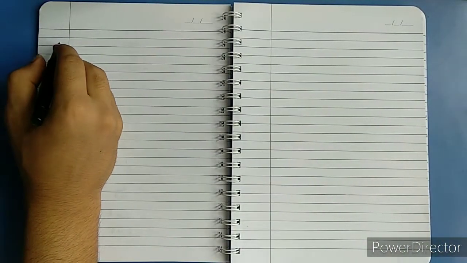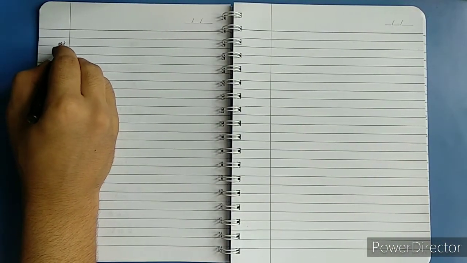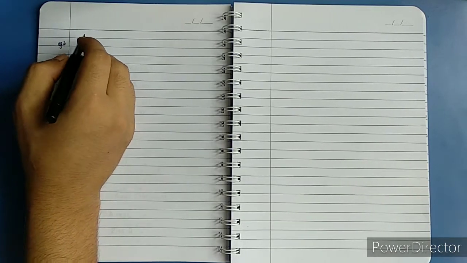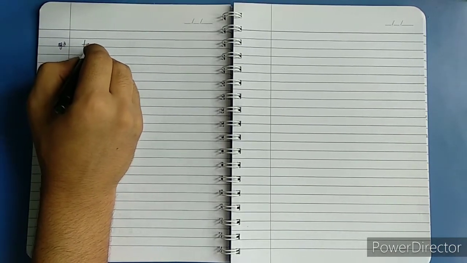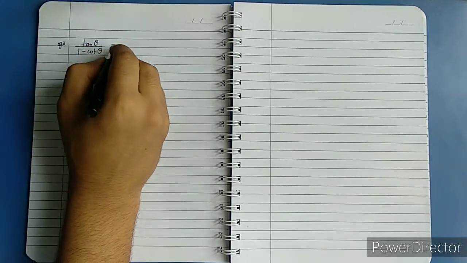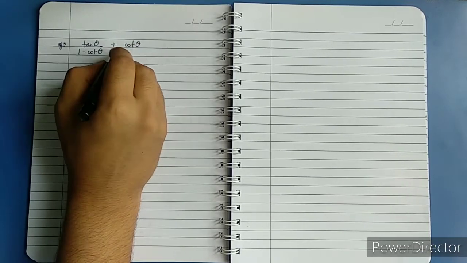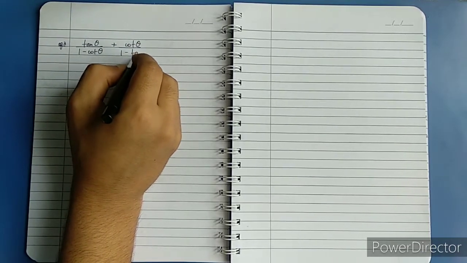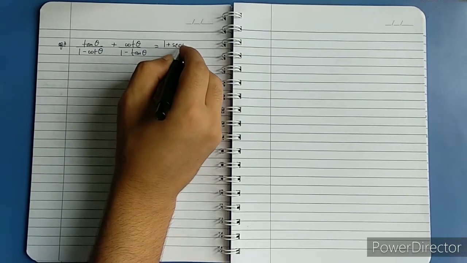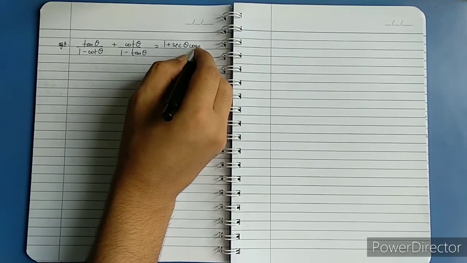The third example in this chapter is tan theta by 1 minus cot theta plus cot theta by 1 minus tan theta is equals to 1 plus sec theta cosec theta.